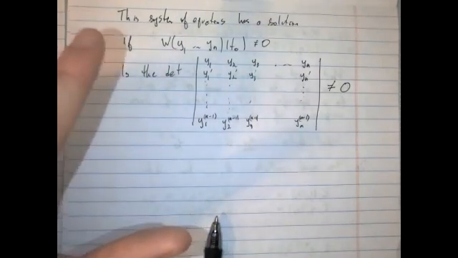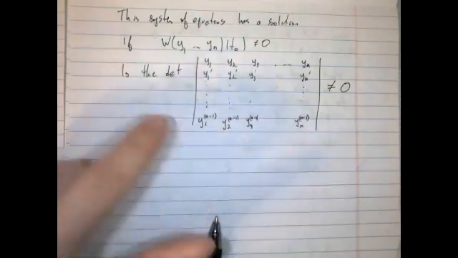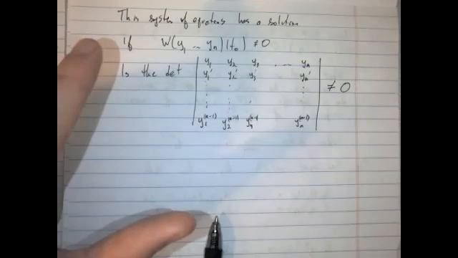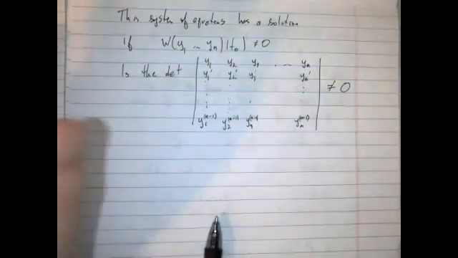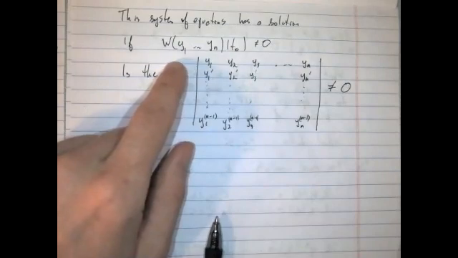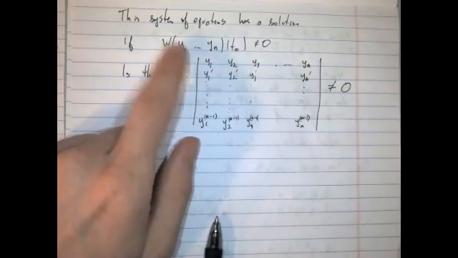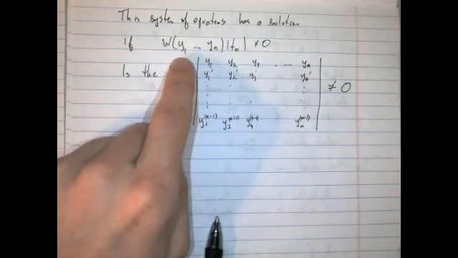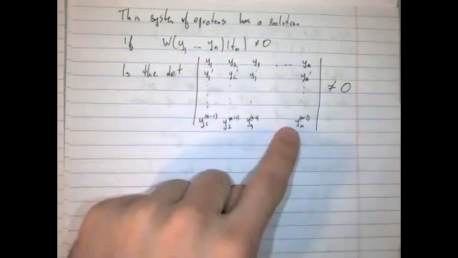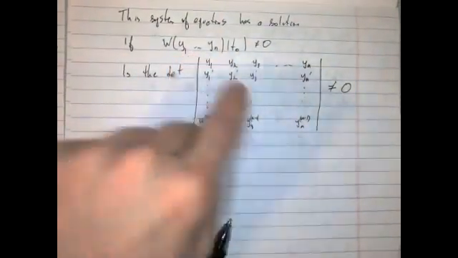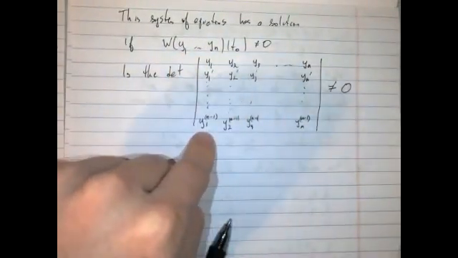You ask for the value of a function all the way up to the n minus first derivative of the function at some t0. And then, furthermore, we're going to see that we can get a fundamental system of solutions, y1 through yn, and we can check whether that system is a fundamental system based on the Wronskian, which is the determinant of this matrix.